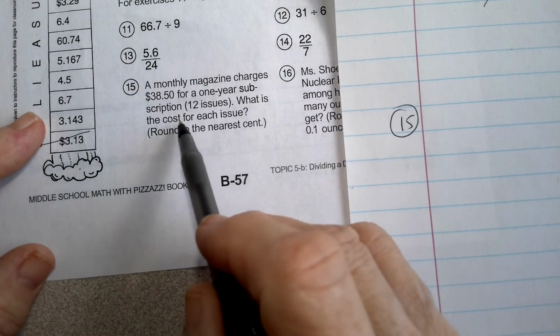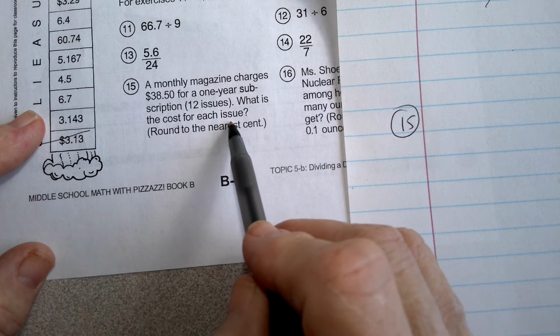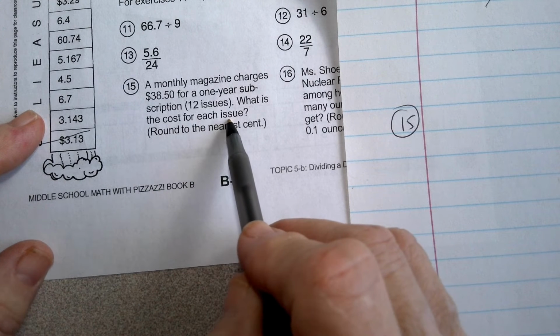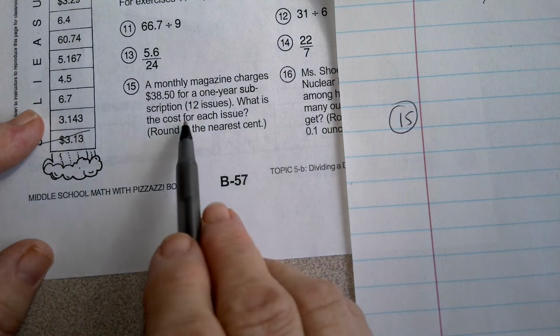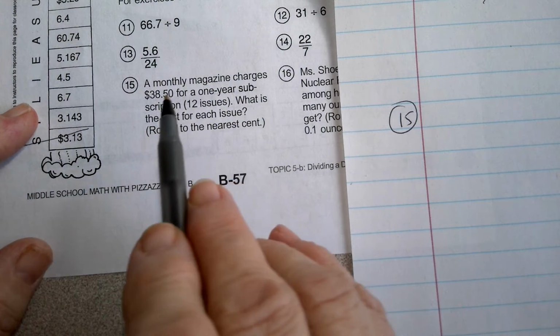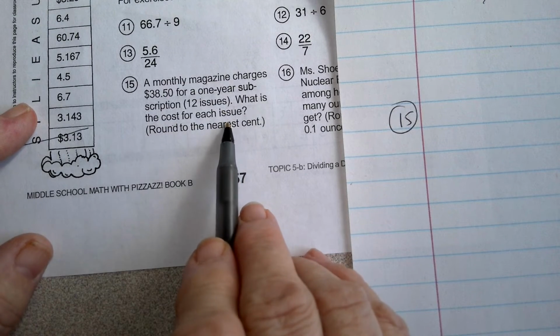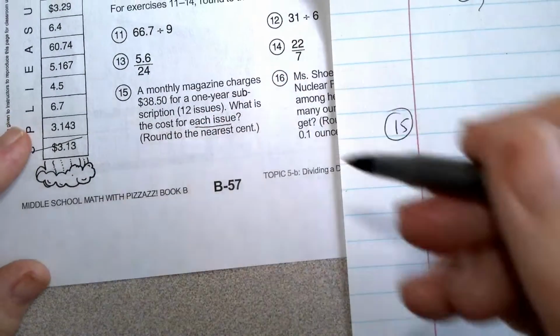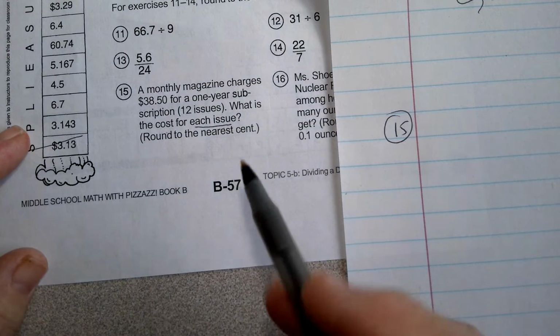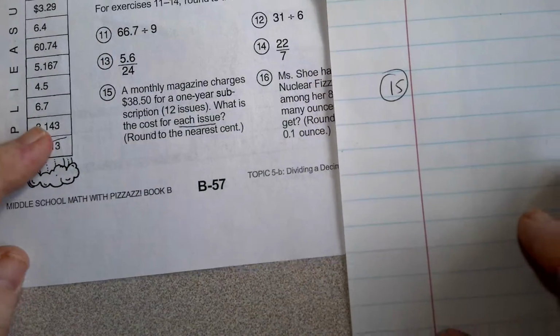So do they want to know the cost for 42 issues? Do they want to know the cost for 42 magazines? No, I'm probably not multiplying. I can't add cost in magazines. I can't subtract cost in magazines. The only thing left is the cost for 1 magazine, which is dividing. So let's go ahead and see what we're going to do.